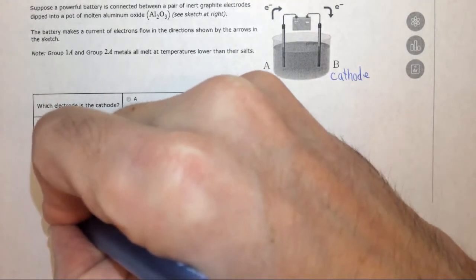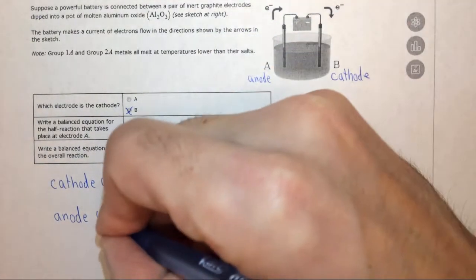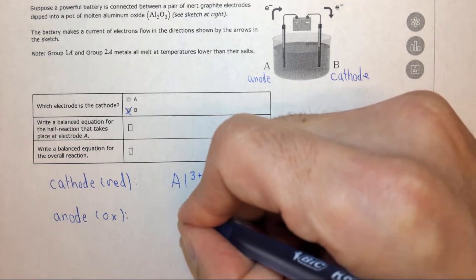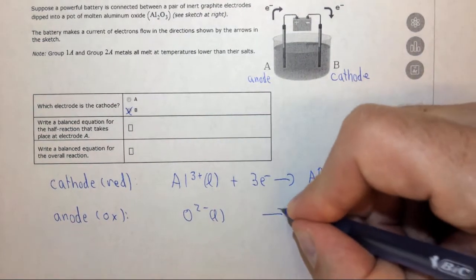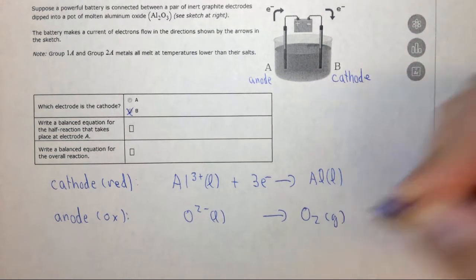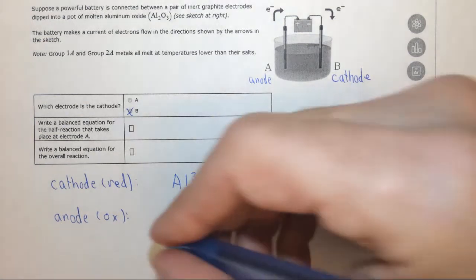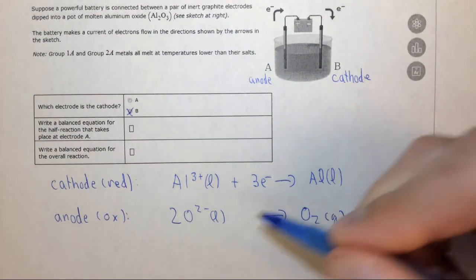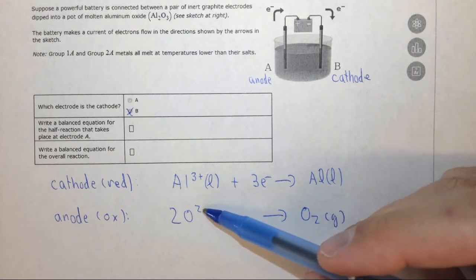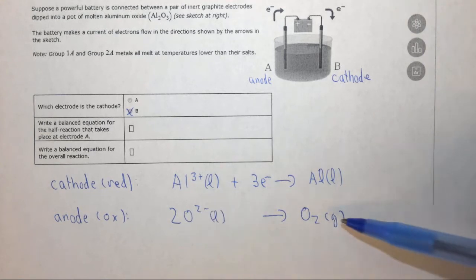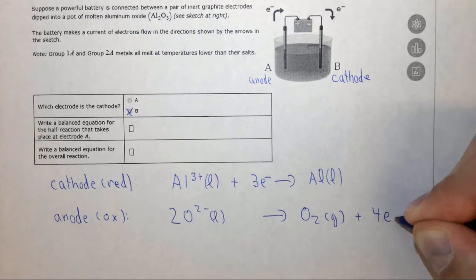At the anode, we're dealing with the non-metal, and oxidation is occurring. So in this case, we have oxygen, which has a 2- charge as a liquid, and we're going to form it into O2, elemental oxygen, as a gas. One thing that we need to notice is that we need 2 of these O2-, and when we do this we have to lose a total of 4 electrons. For each oxygen we lose 2 electrons, and then we form O2, so we lose a total of 4 electrons, like so.